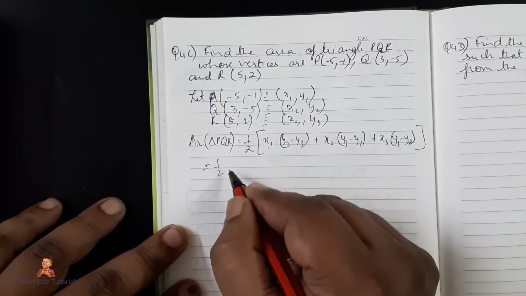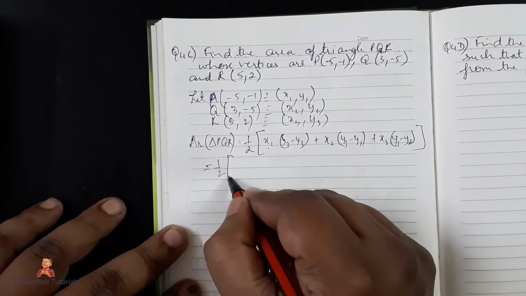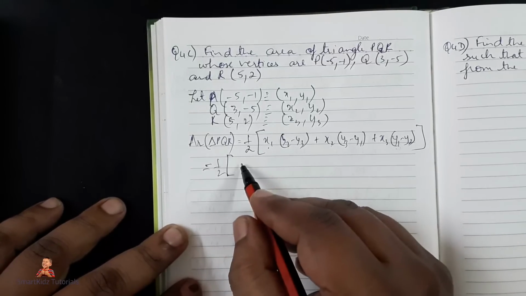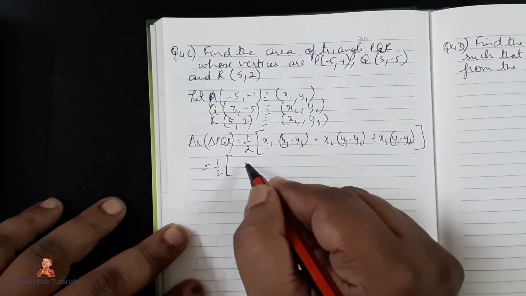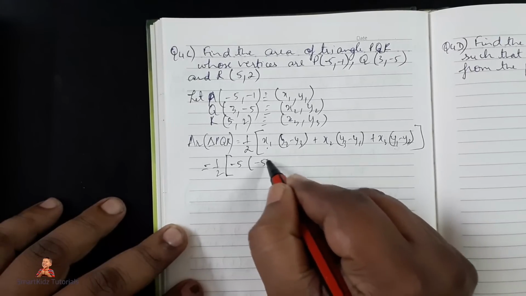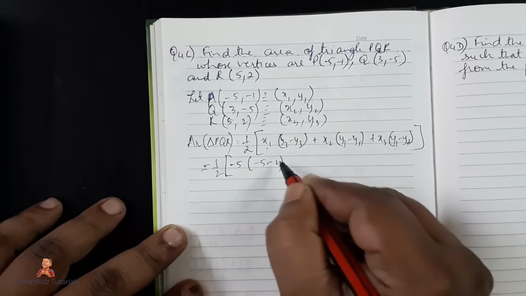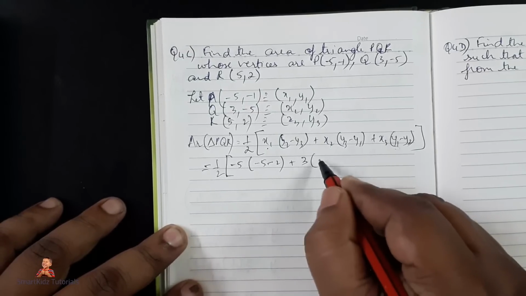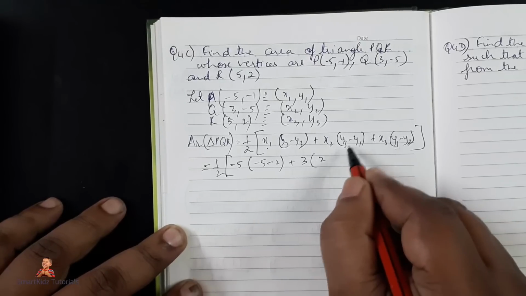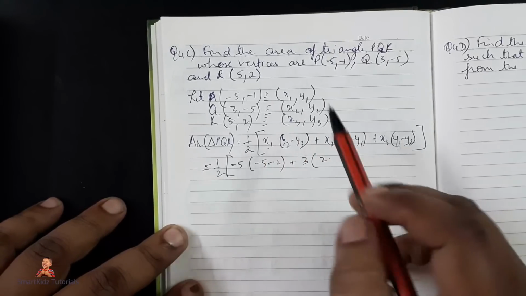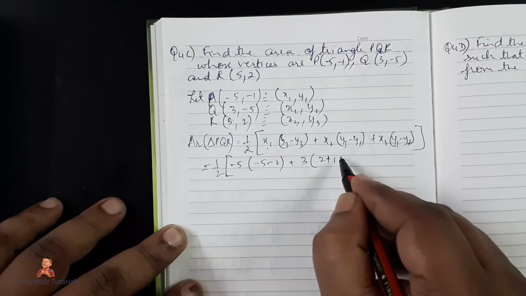So area of triangle equal to half into x1, put minus 5 into y2 minus y3, which is minus 5 minus 2, and x2 will be 3 and y3 is 2 minus y1, which is minus 1, so this will become positive 1.